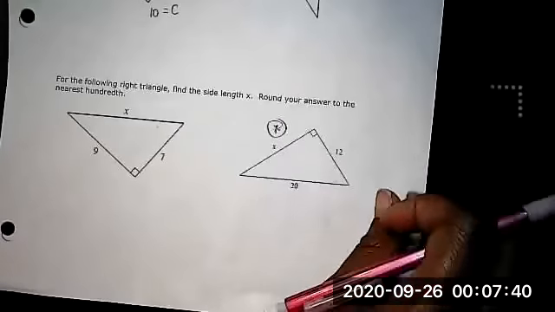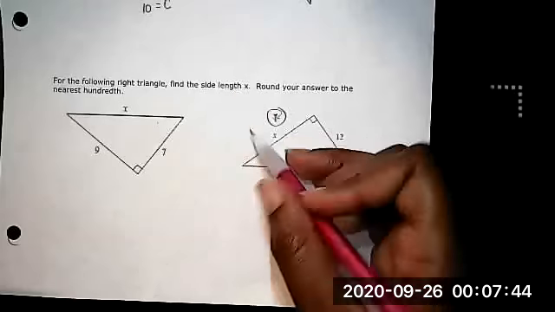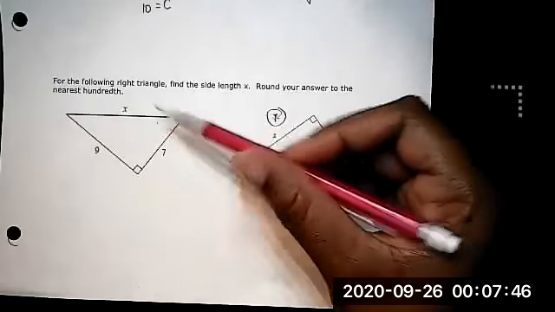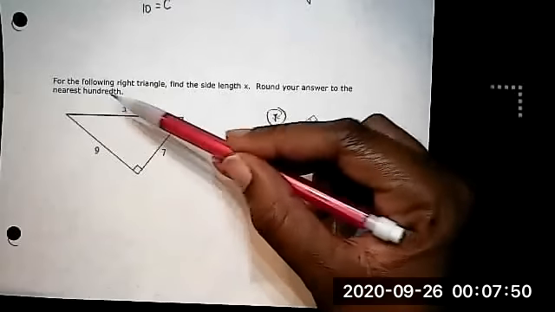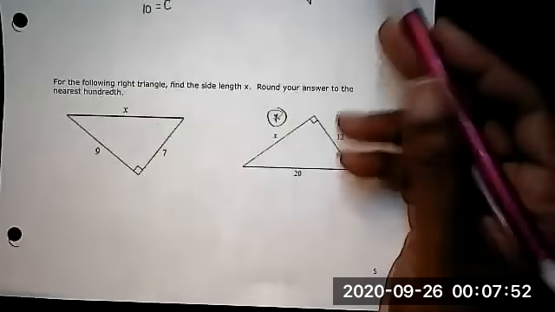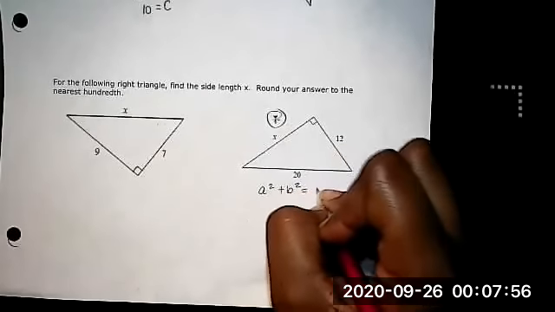Okay, let's try this one. This says, for the following right triangle, find the side x, round your answer to the nearest hundredth. So it's probably going to be some situation where we're going to have to put in a calculator, but that's fine. A squared plus b squared equals c squared.